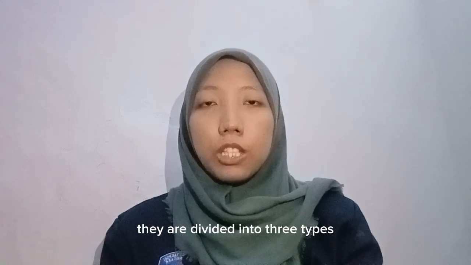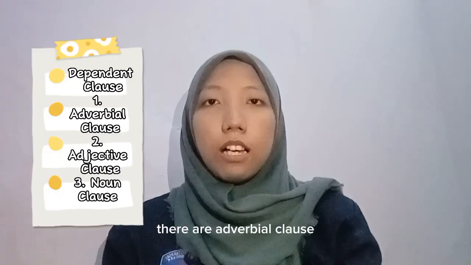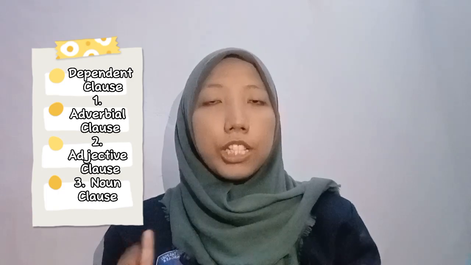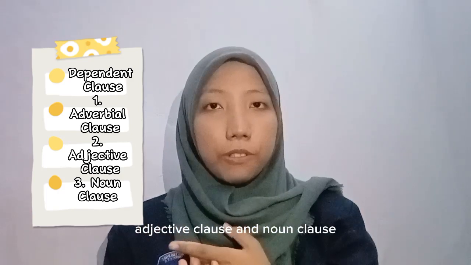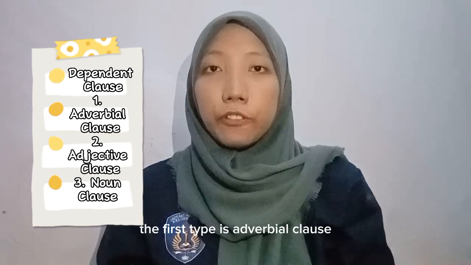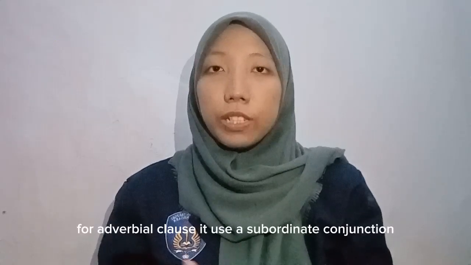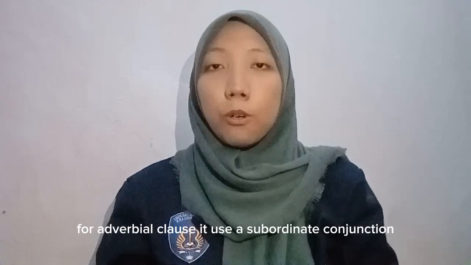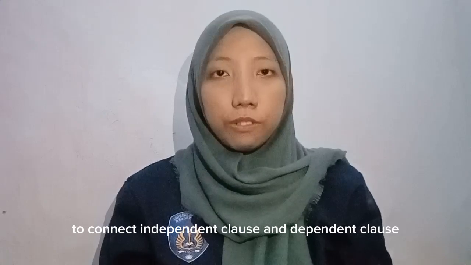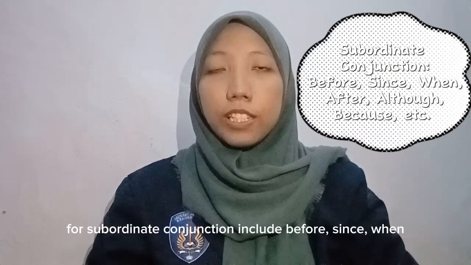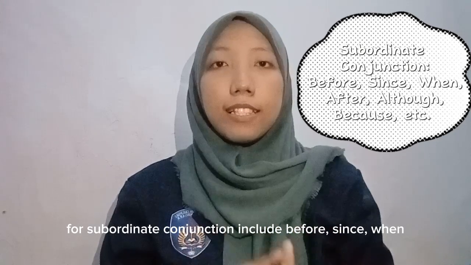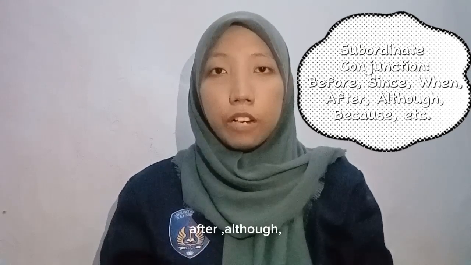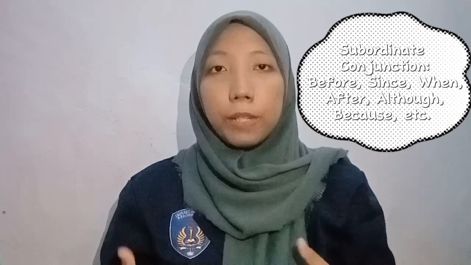Dependent clauses are divided into 3 types. There are adverbial clause, adjective clause, and noun clause. The first type is adverbial clause. An adverbial clause uses a subordinate conjunction to connect the independent clause and the dependent clause. Subordinate conjunctions include before, since, when, after, although, because, and others.